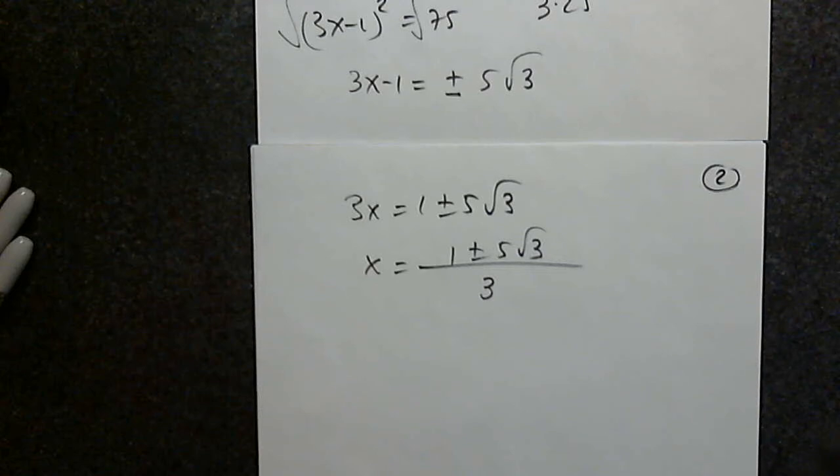Very good question. Next question, please. Which one? Let's look at number 10. Number 10. I don't think we did number 10.